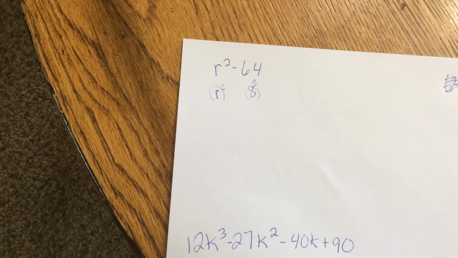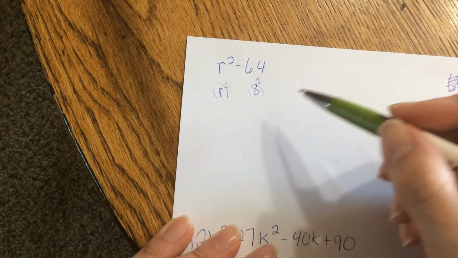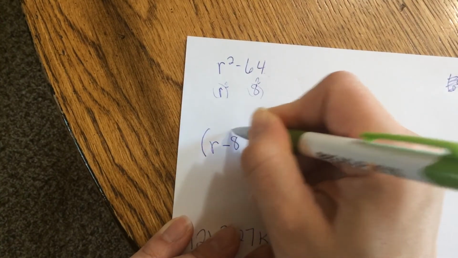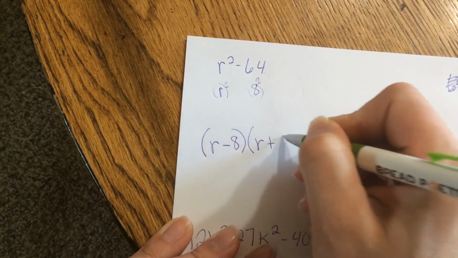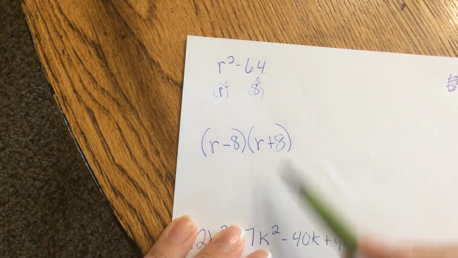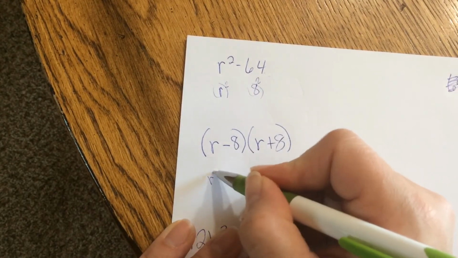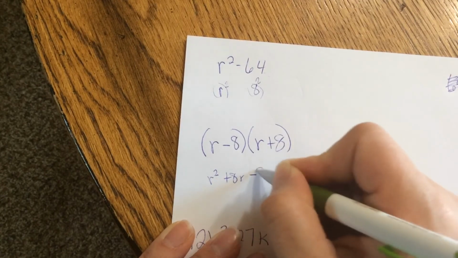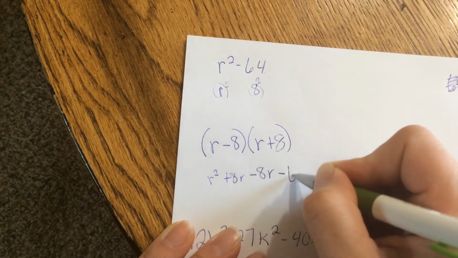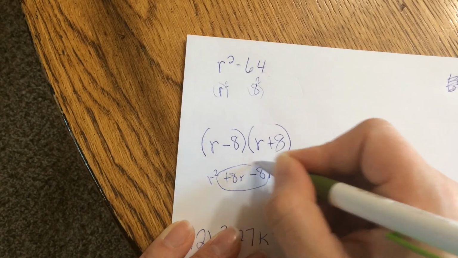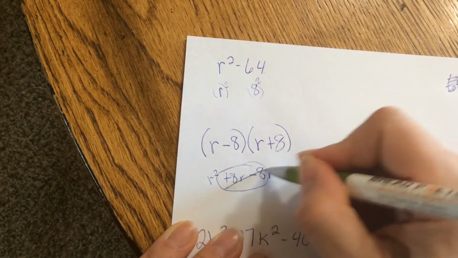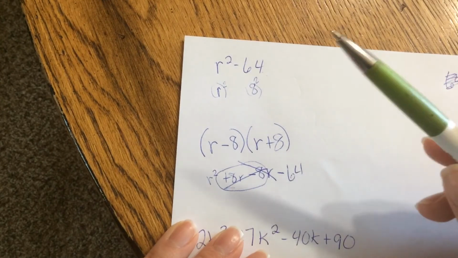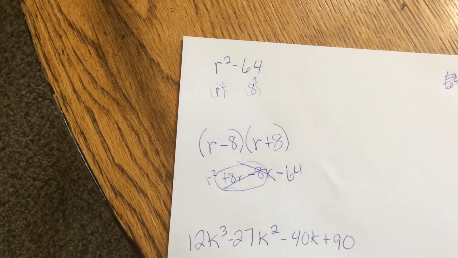So whenever you have 2 terms that are squares, you end up needing 2 factors. So I should have r minus 8 times r plus 8. So a difference of squares, because when I check that, I get r squared plus 8r minus 8r minus 64. And those middle terms cancel, so I have my difference of squares. All right.